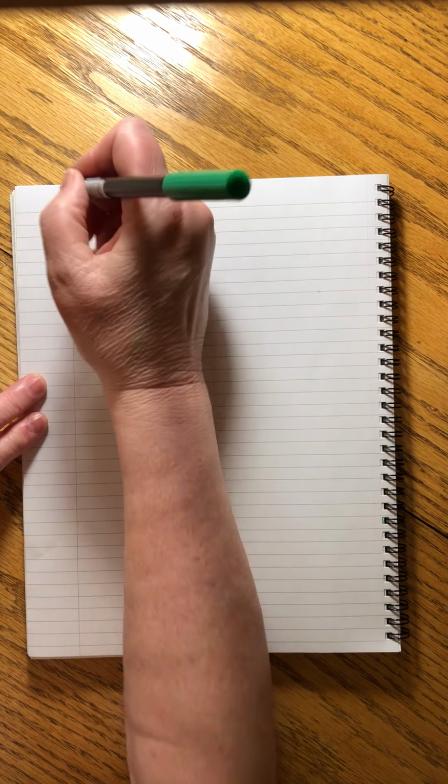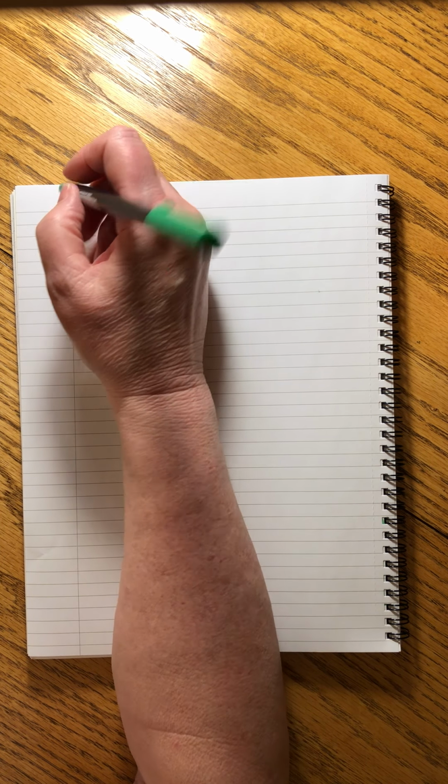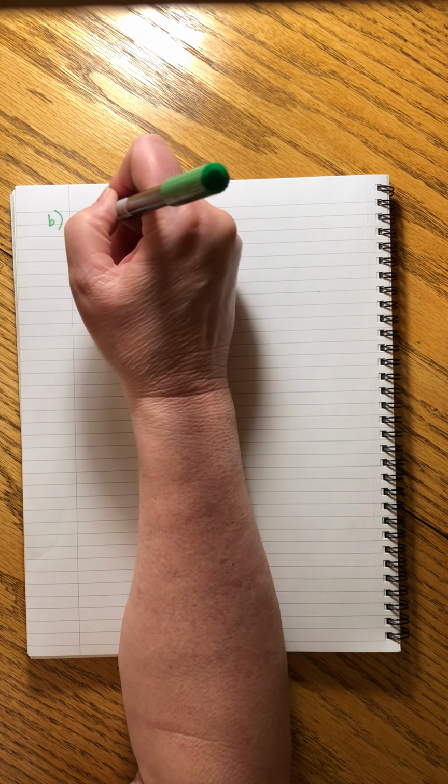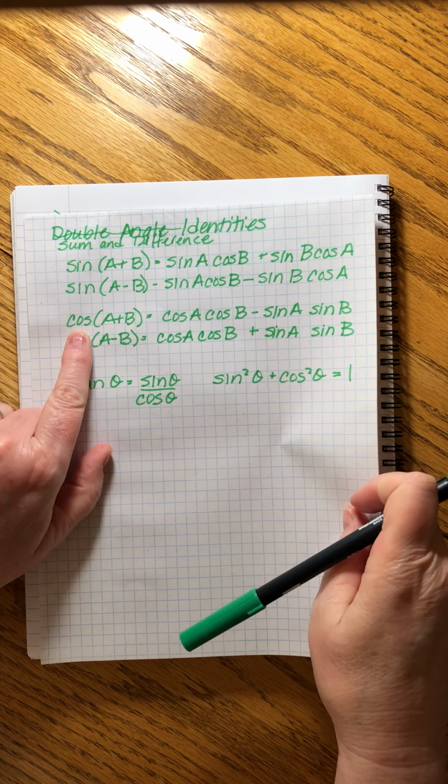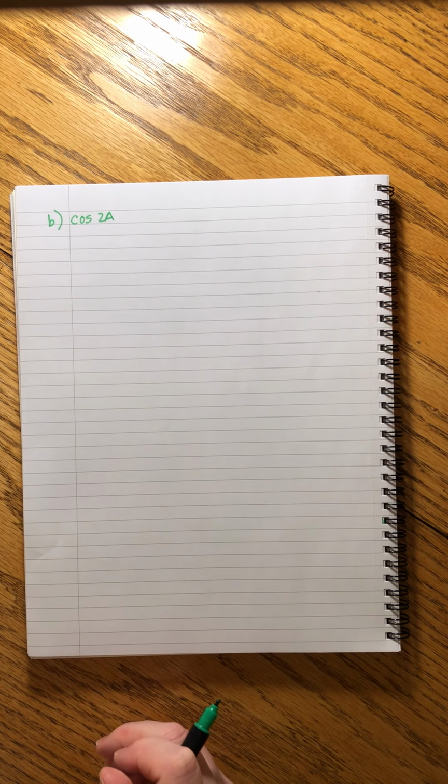B, we're still in the first example. Now we're going to derive the identity for the cosine of 2a. And our strategy is mostly the same. We'll take this sum identity with the a and the b. We'll write that first.